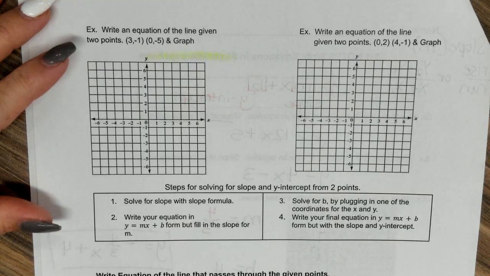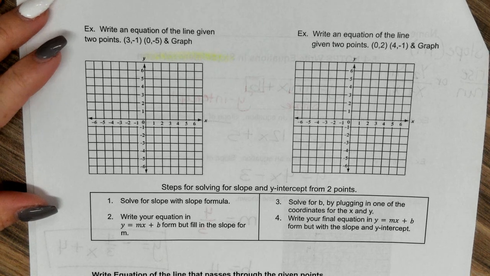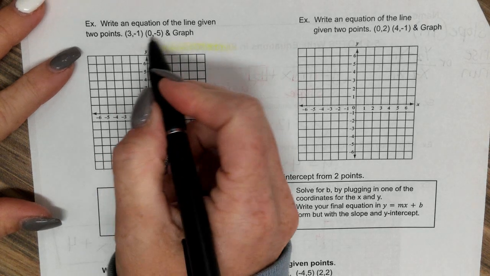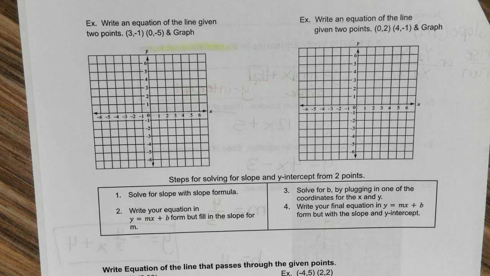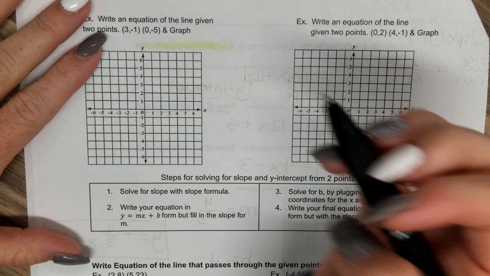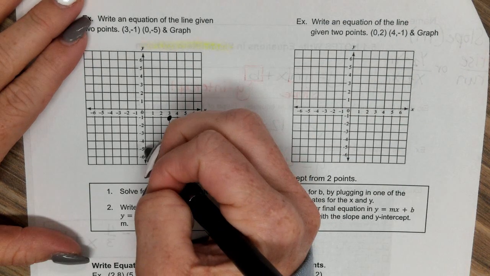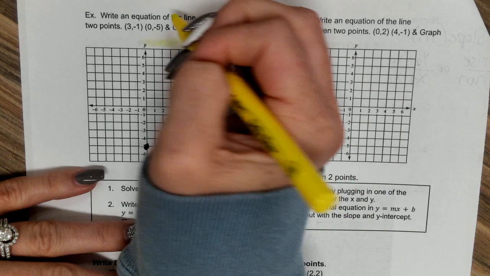Now, on this one it says, write an equation of the line given 2 points. Now, there are 2 ways you could do this. You could go find the slope by doing the slope formula, or you could go graph them, yes, and then use it the way we did it. I'm going to go graph them since they gave me a graph. So I'm going to graph 3, negative 1, and 0, negative 5. Now, what did y'all notice about this coordinate right here?